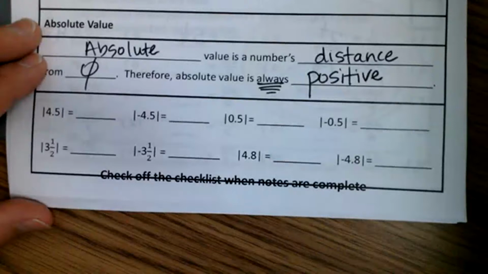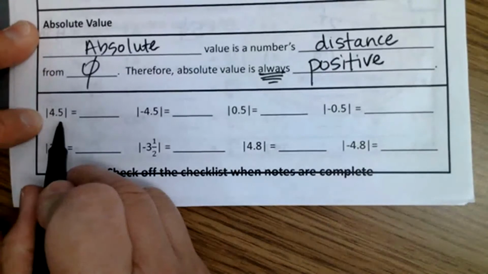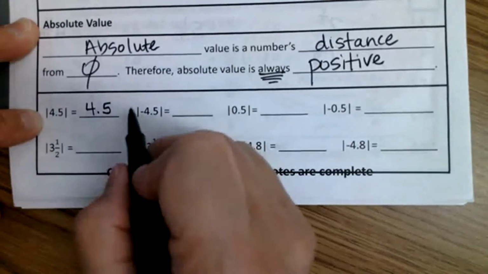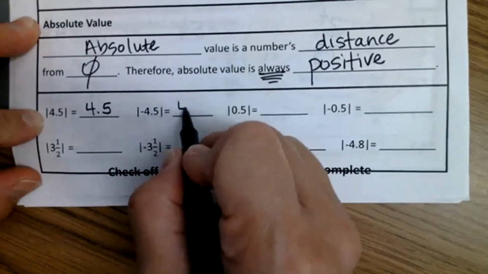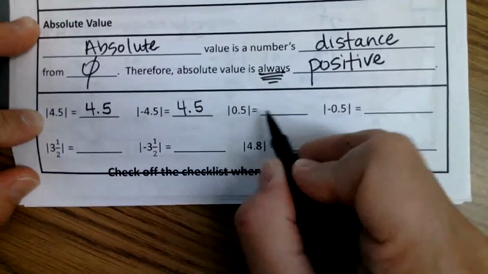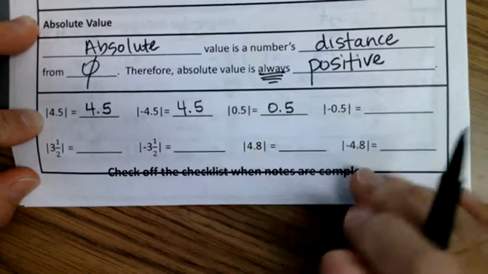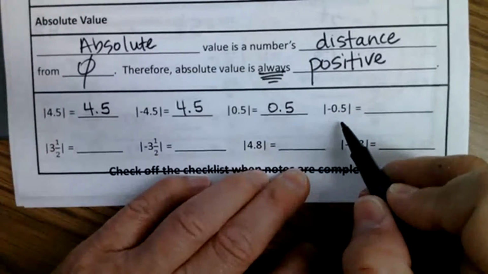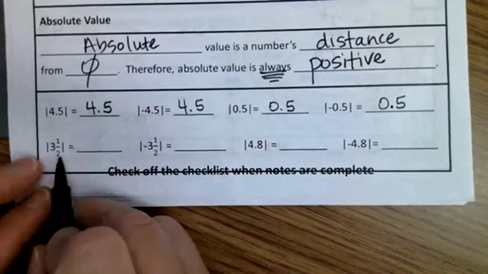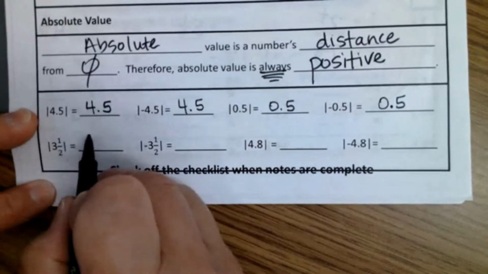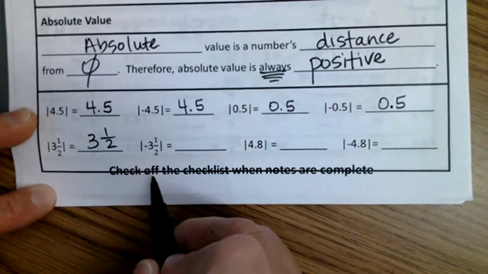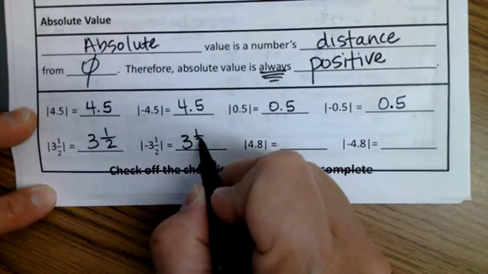Okay, so if we come down here, we can see the absolute value of 4.5 is 4.5. The absolute value of negative 4.5 is 4.5. Always positive. The absolute value of 0.5 is 0.5. The absolute value of negative 0.5 is 0.5. The absolute value of 3.5 is 3.5. The absolute value of negative 3.5 is 3.5.